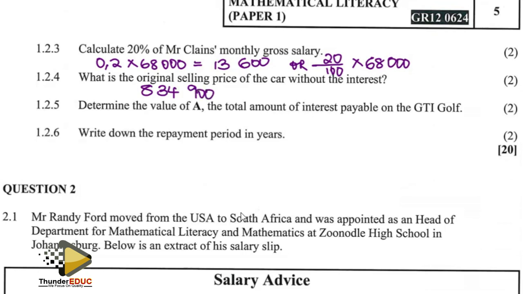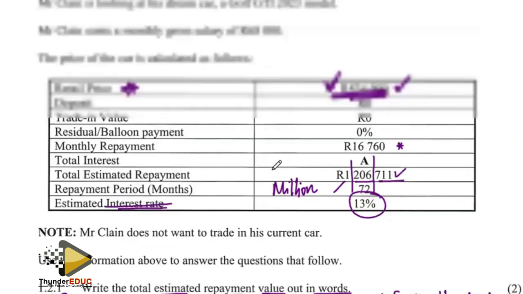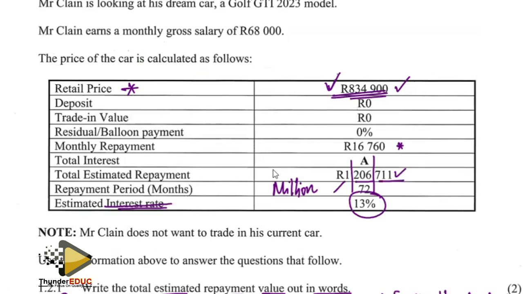They're asking us to determine the value of A, which is the total amount of interest payable on the GTI. So now the interest, how are you going to get the interest? Remember, if the person paid cash, they could not have interest. But interest comes from the repayment that you're supposed to make minus the cash money. So we go up here and we say it's going to be the total estimated repayment, which is 1,206,711 minus the cash money.